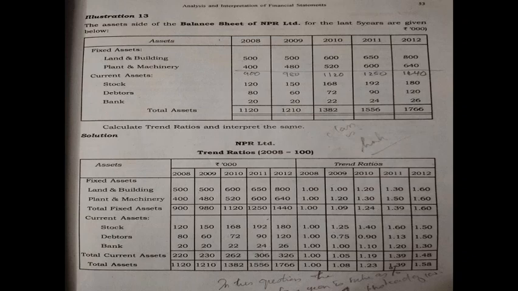In each case, just consider which year has to be selected as the base year. For finding out the percentage, whatever item you are trying to find the percentage for, take that particular item relating to that year. For example, in case of plant and machinery, if I am selecting 2010, take the amount of 2010 of plant and machinery divided by the amount of the same item of the base year, into 100, and you will get the percentage. This is how a trend ratio in case of balance sheet works. So just go through it.